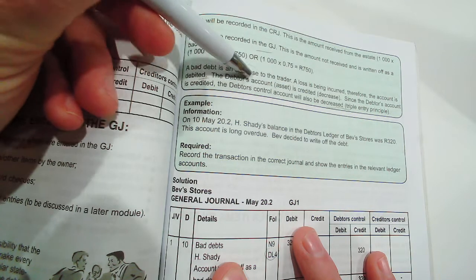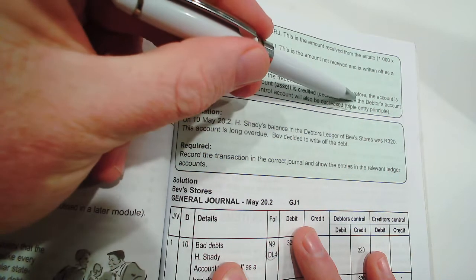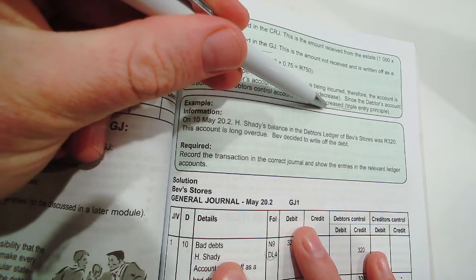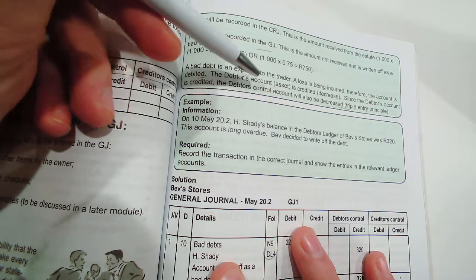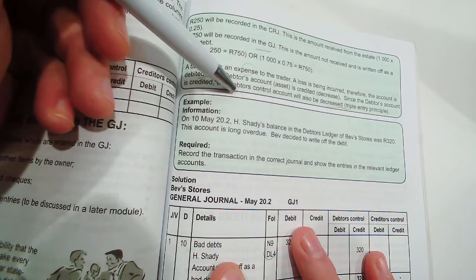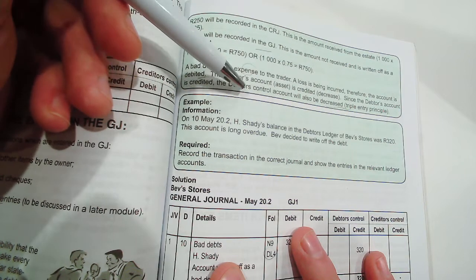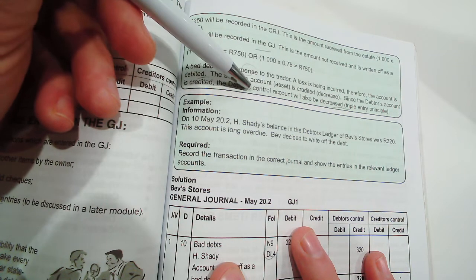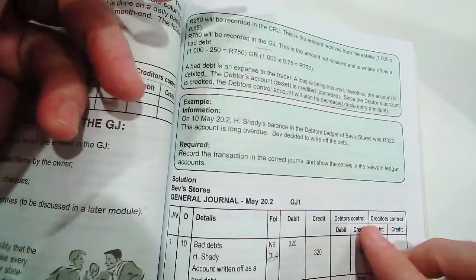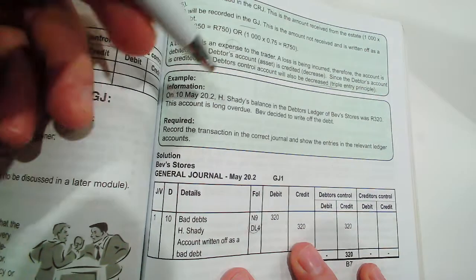The asset decreases. Since the debtor's account is credited, the debtors control account will also decrease. So the specific debtor's account will become less, and therefore the debtors control account in the general ledger will also decrease, and that's the triple entry principle. So we're going to look at that now.